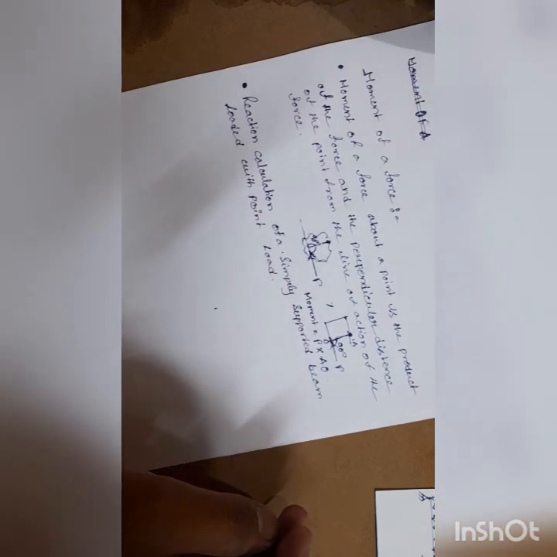Now we come to the main thing, that is reaction calculation of a simply supported beam loaded with a point load.